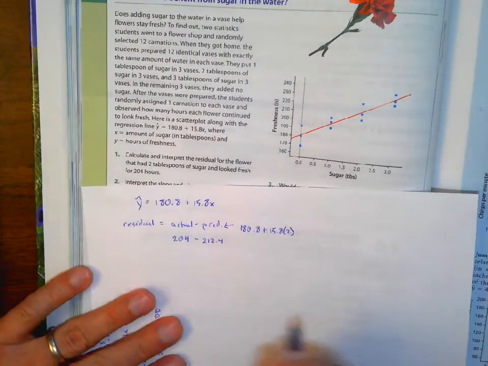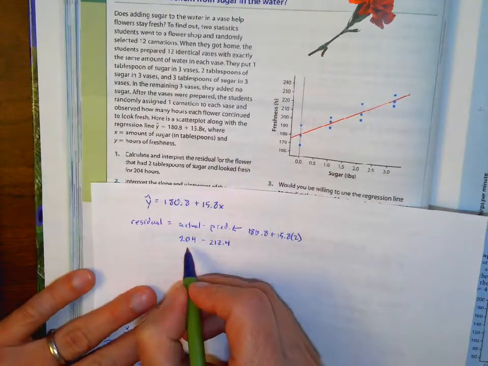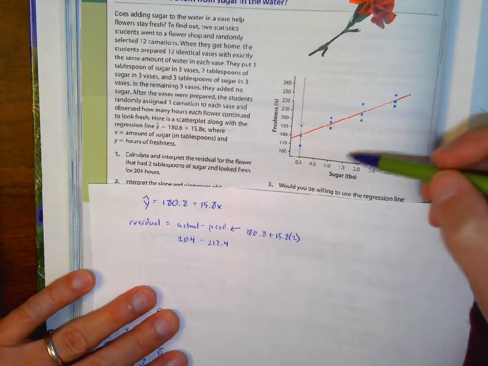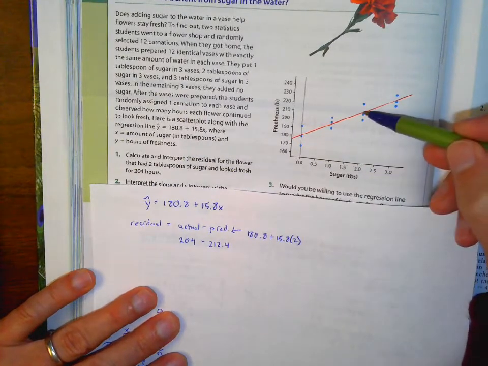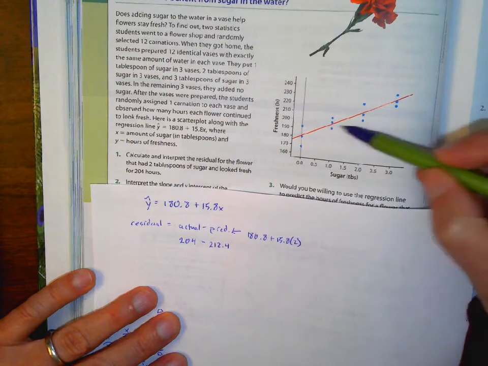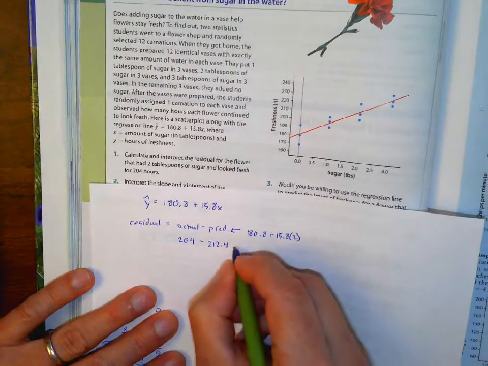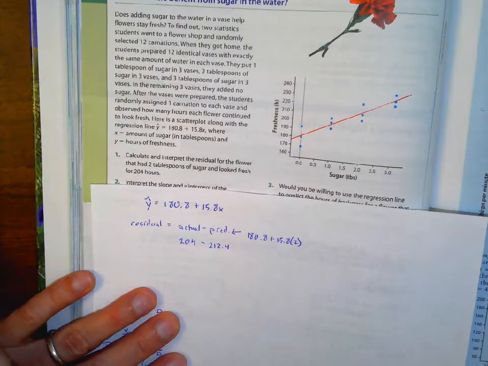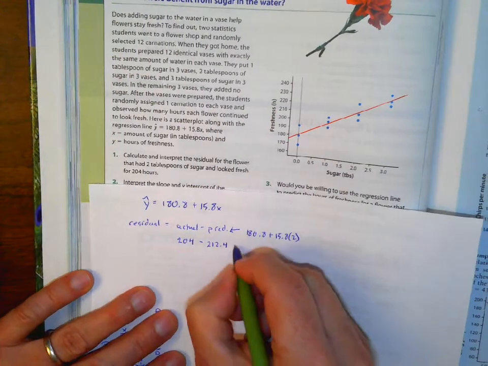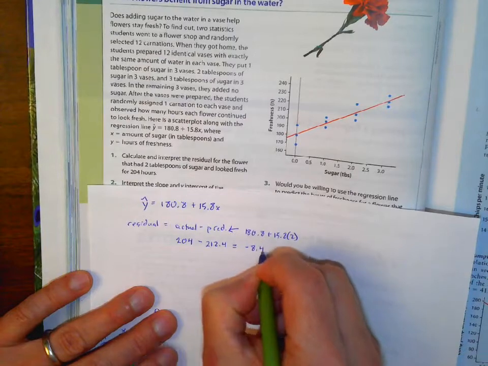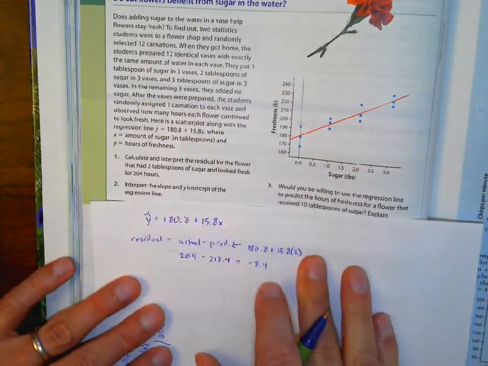Using my calculator, 180.8 plus 15.8 times 2 gives me 212.4. So my actual is lower than my predicted, right? I can look here at 2 tablespoons, and the actual is 204, which would be down here. So this point has a negative residual. 204 minus 212.4 gives me a residual of negative 8.4. Hopefully you got that.